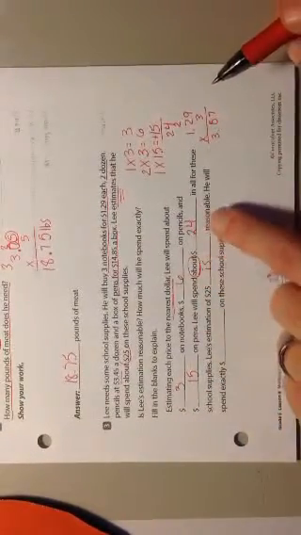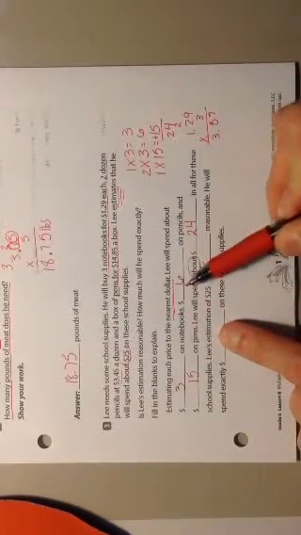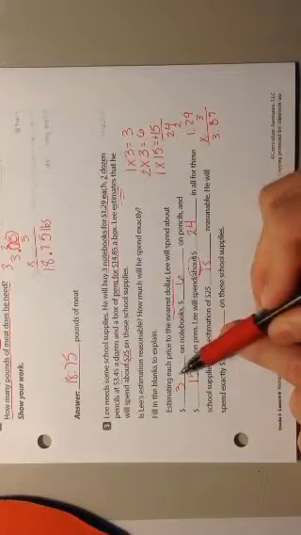Estimating each price to the nearest dollar, Lee will spend about $3 on notebooks, $6 on pencils, $15 on pens, and about $24 for all of these. So once we add all of those individual prices up, we get $24, which is near 25, so his answer is reasonable. Now, how did I get 3, 6, 15, and 24? Well, it wants me to use estimating.